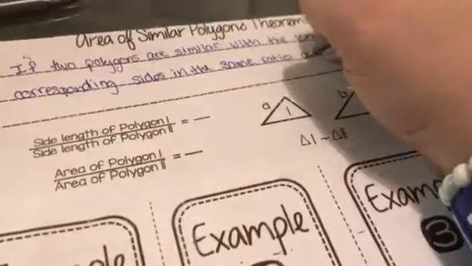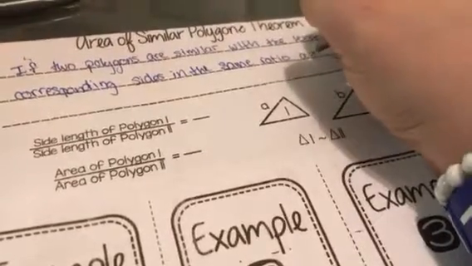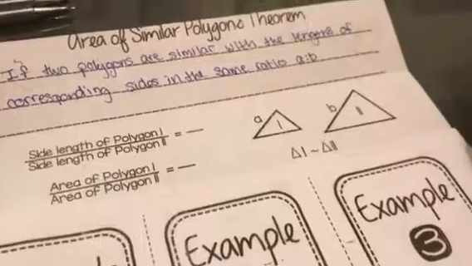So remember, it can be A colon B, A over B. It could literally say A to B.